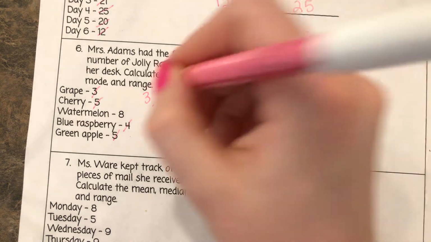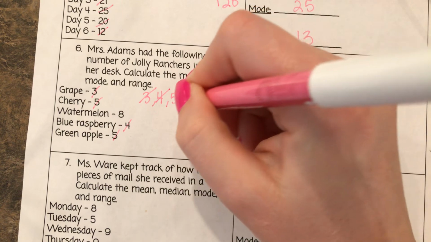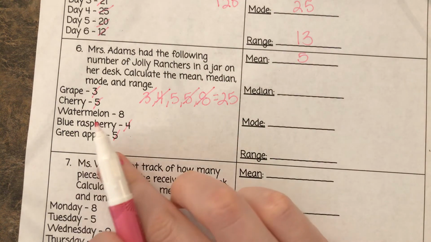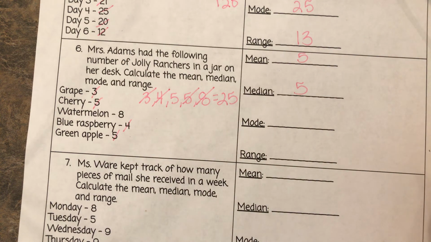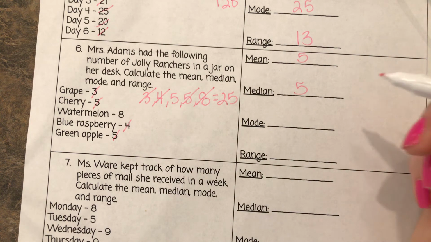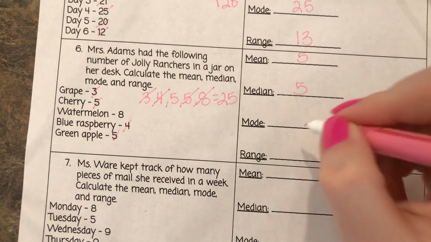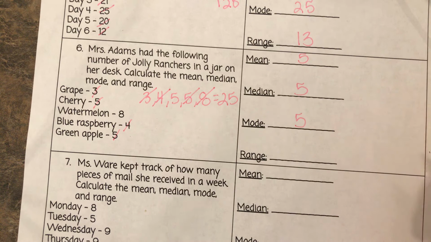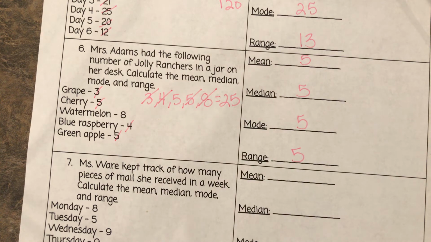Median, number in the middle. This time we had an odd number, we had 5, so we had one right in the middle, and it is 5. Okay, do we have a number that repeats itself? We do, and it happens to be 5. Let's see, our range, biggest number is 8, smallest number is 3. I know that 8 minus 3 gives me 5. Look at that, all of our answers were 5. That's pretty cool.